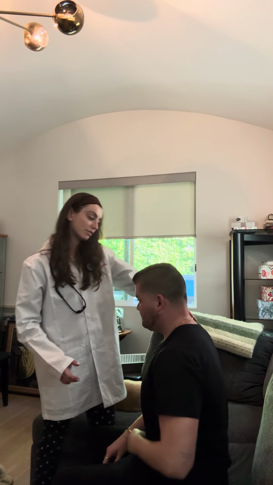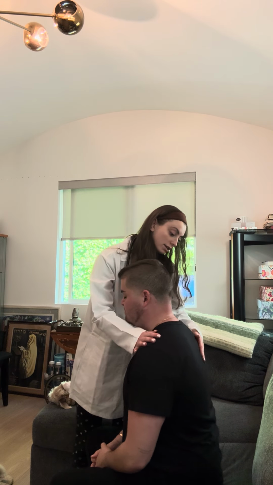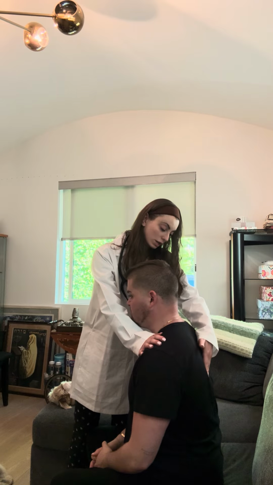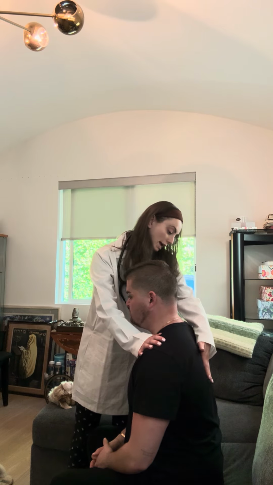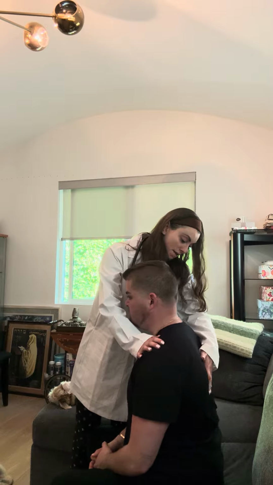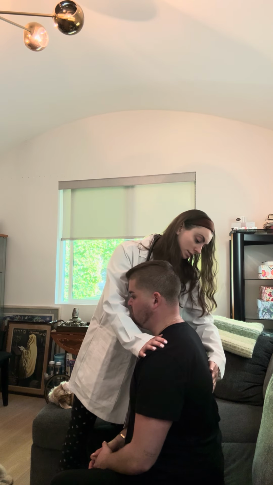I'm going to be testing for CVA tenderness, and this is the costovertebral angle. And I'm checking this bilaterally. But no tenderness is noted on my patient.